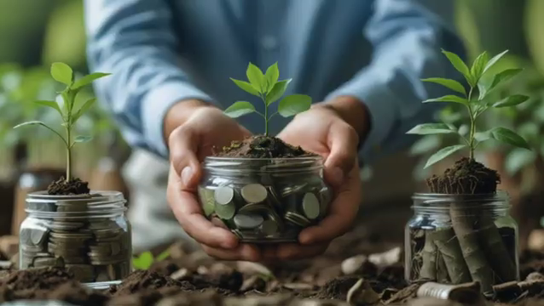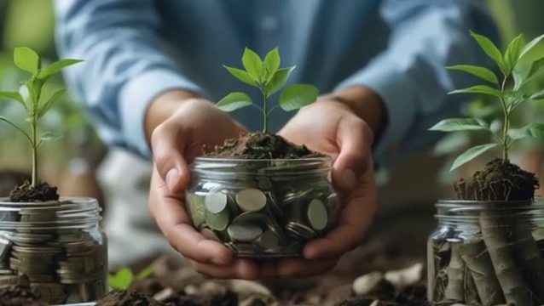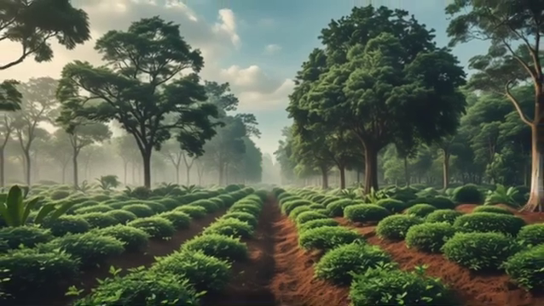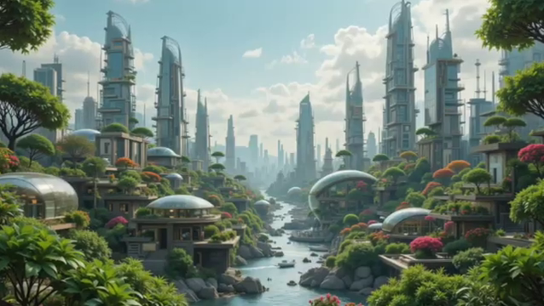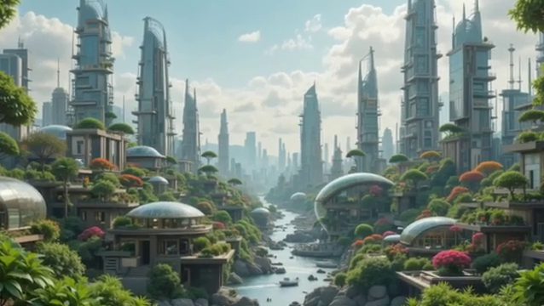Capacity building. Providing training and resources to local farmers, communities, and small businesses will help scale up the adoption of sustainable practices in agriculture, forestry, and manufacturing. Empowering these communities ensures that renewable industries have broad, global support.